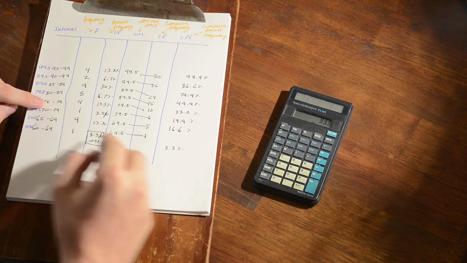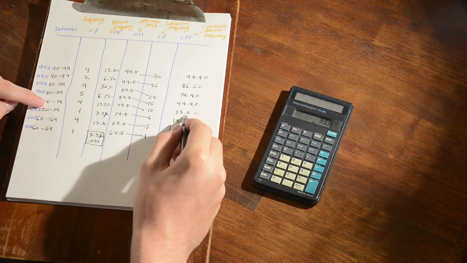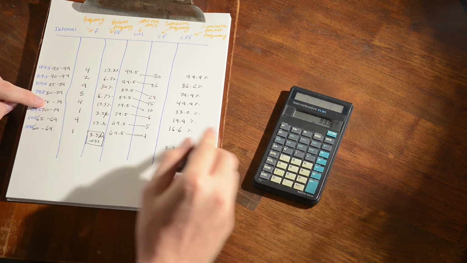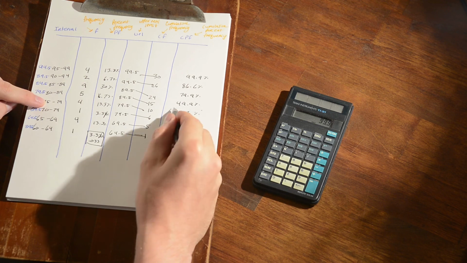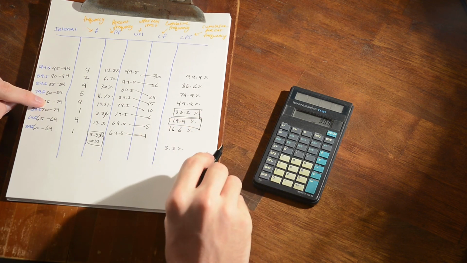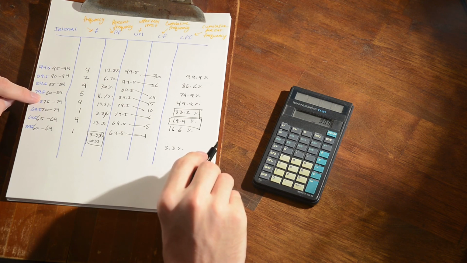We know that it's 4 up, so 1, 2, 3, 4. We know that it's below 33.2%, but where is it exactly below that? We know it's between our 33.2 and our 19.9, but where exactly is it in between those two percentages? So we'll cover that next time.